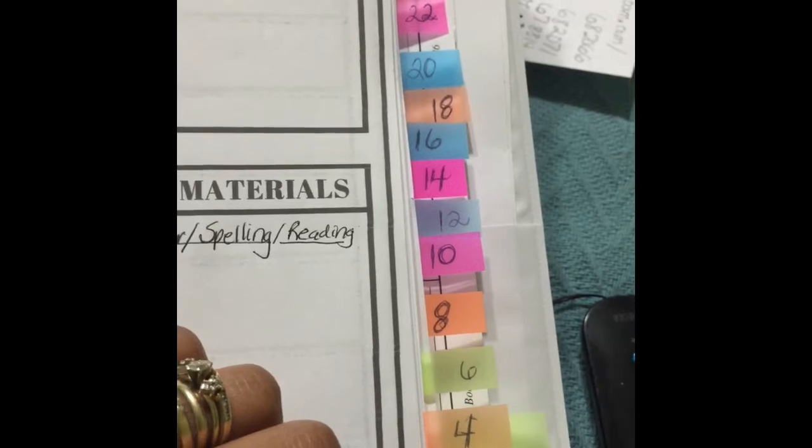And right here I have all the weeks categorized for the unit study. So the only thing I have to do is pull for the next week and I can start my new unit study. I really like it because I'm organizing. Those are tabs, by the way, if you want to get them. I got them from Amazon.